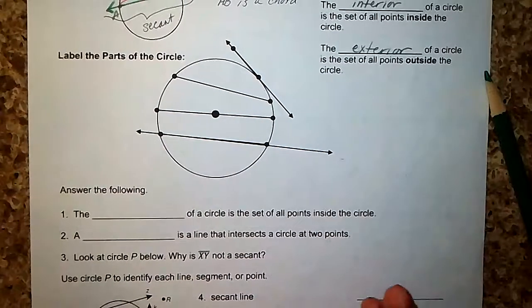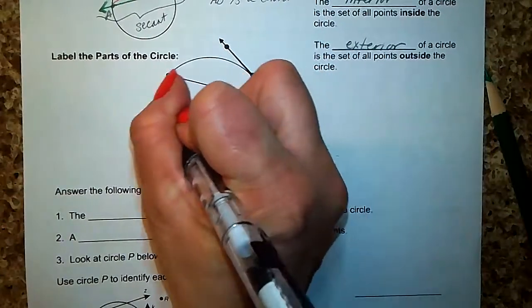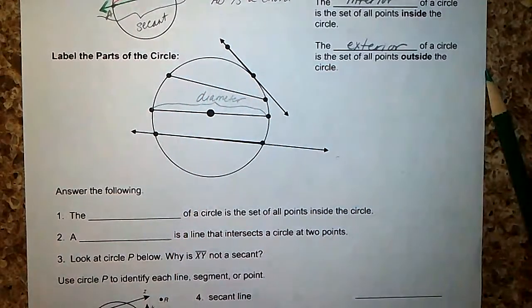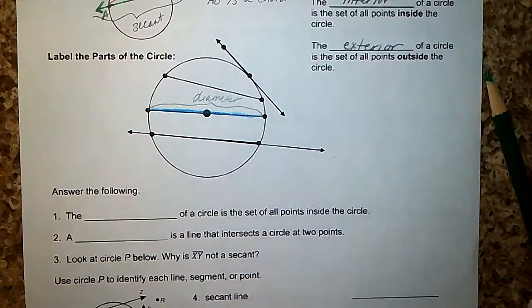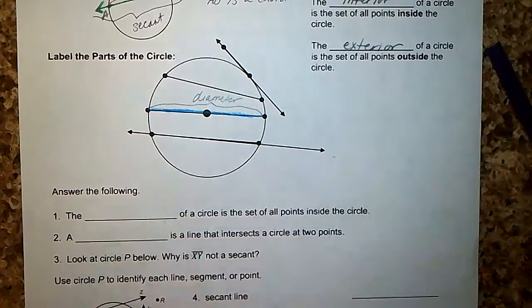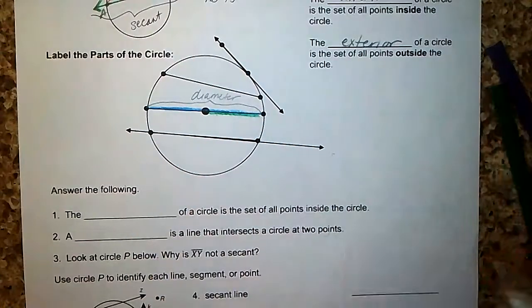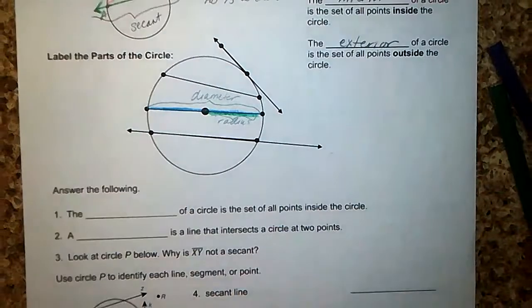So, first of all, you can probably pick out your diameter. This line right in here is going to be our diameter. That whole segment there actually is our diameter. We also know that half of it, from here to here, that part there would be the radius.